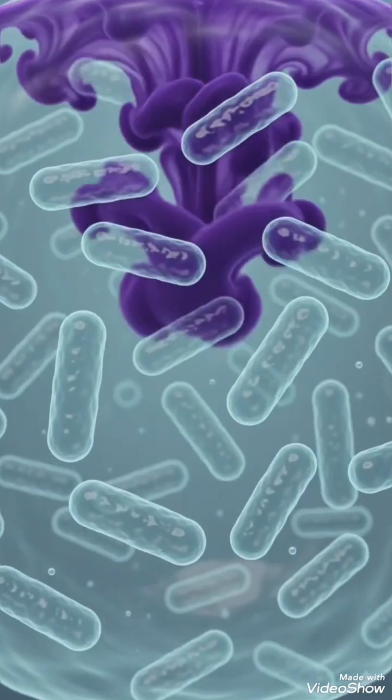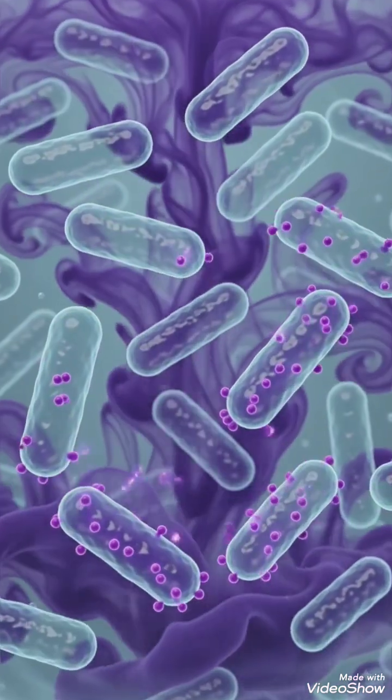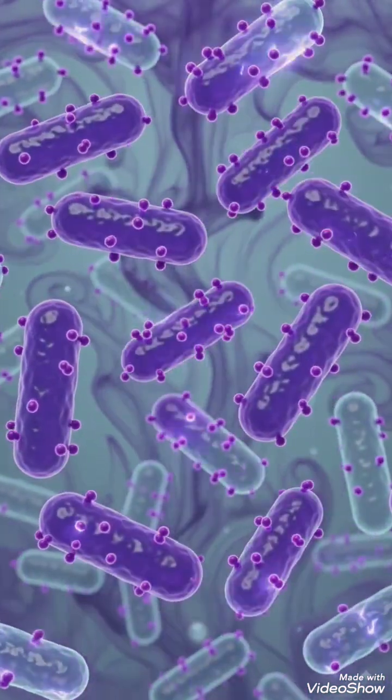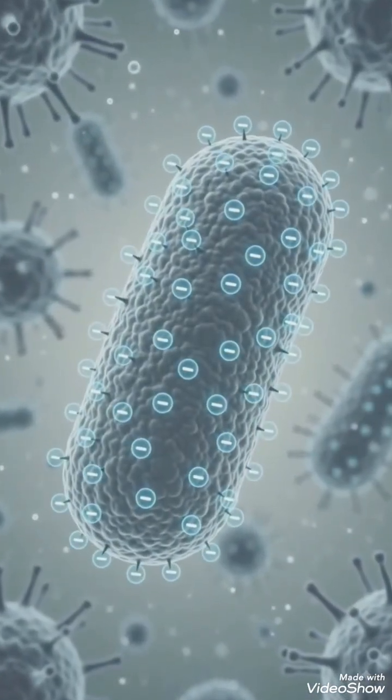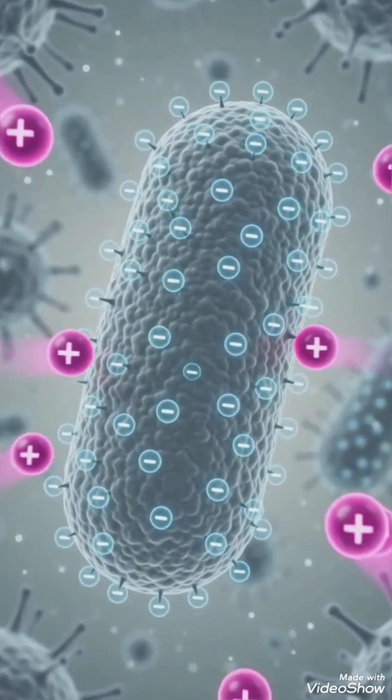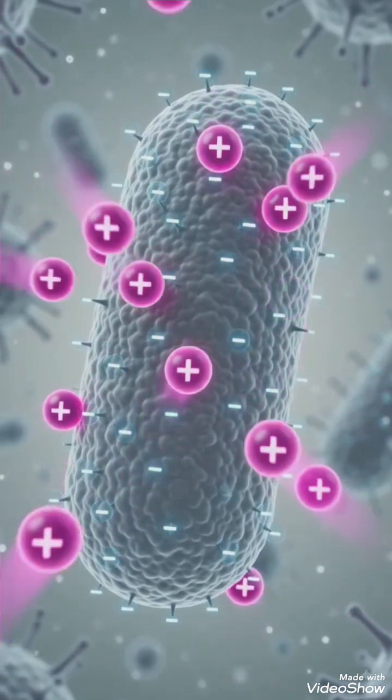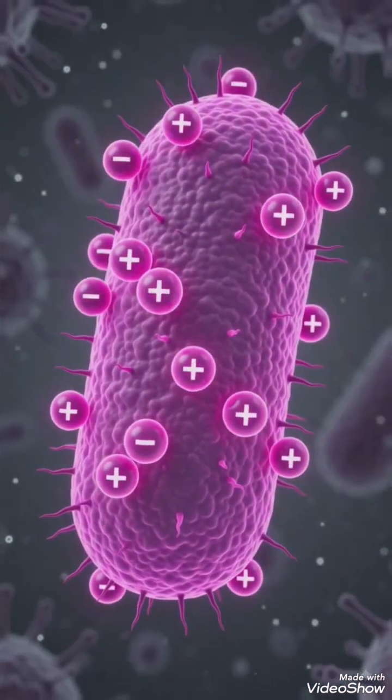Basic dyes bind to bacterial cells. This causes the cells to become colored. Common basic dyes are crystal violet and methylene blue. These are widely used. Bacterial cell surfaces are negatively charged. Positively charged basic dyes are attracted to the cells and stain them directly.